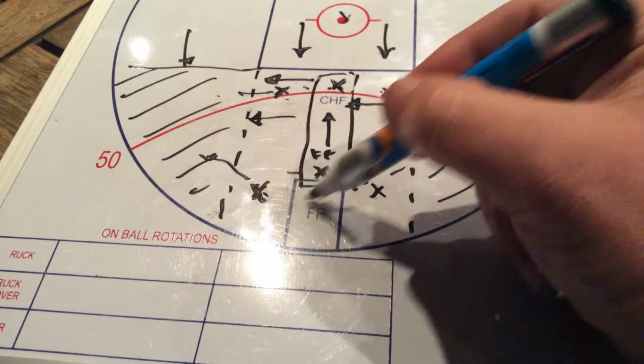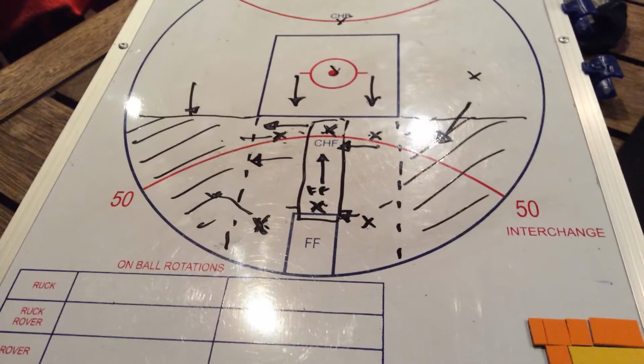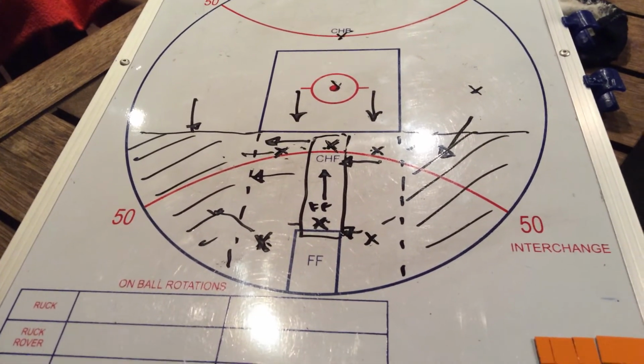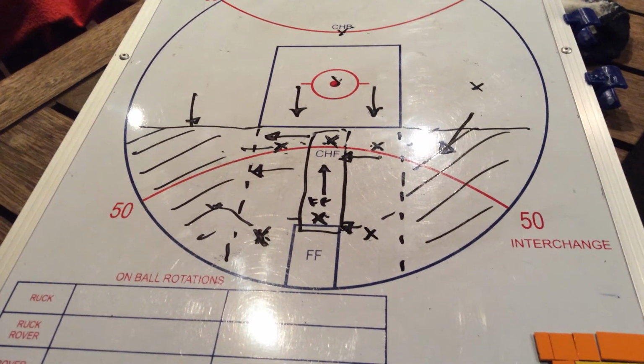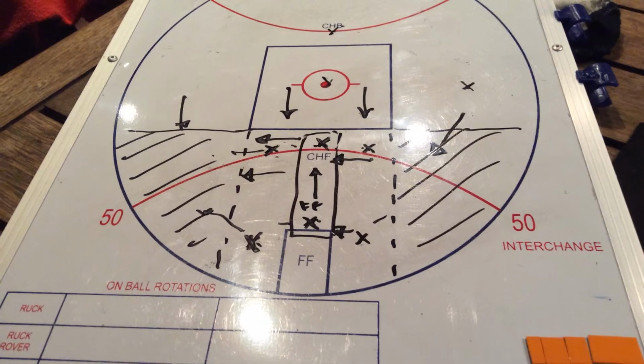And our forwards should always stay in the vicinity of the goals. That way if there's a quick kick out of play, they're always there, always ready to take the mark and always ready to kick the goal. So that's in short, guys, just a little snapshot of forward structure.